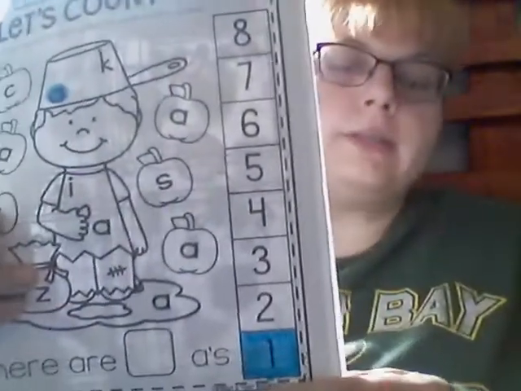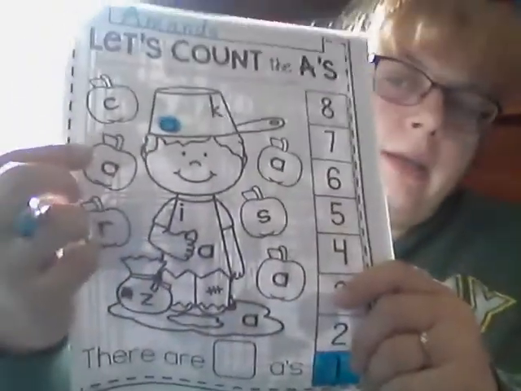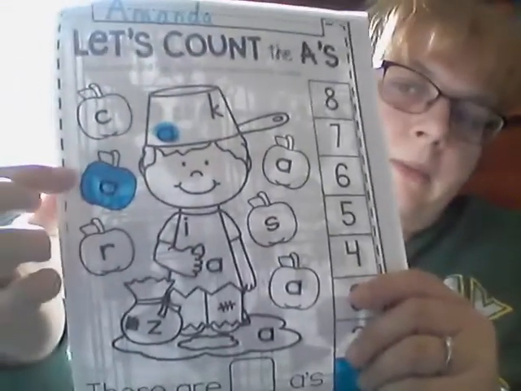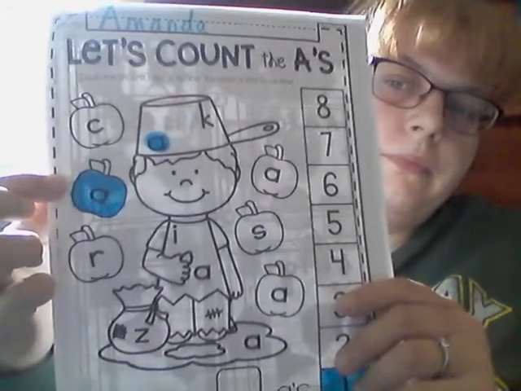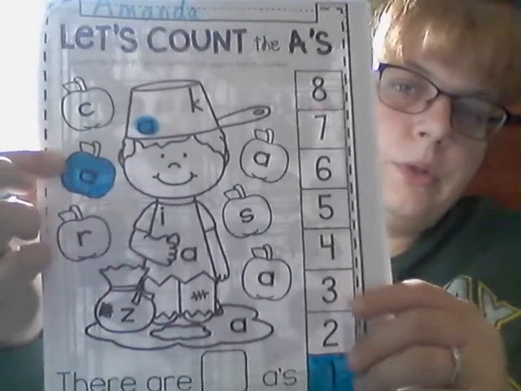And make sure you're trying to stay in the lines. Okay, there's number 1. I'm going to look again. Oop, I see an A right here, so I'm going to color that one in. So there's my A. You're going to color it in too. Your sheet should look like mine.